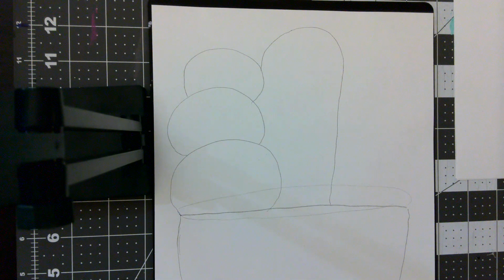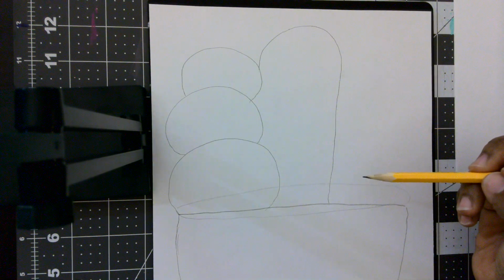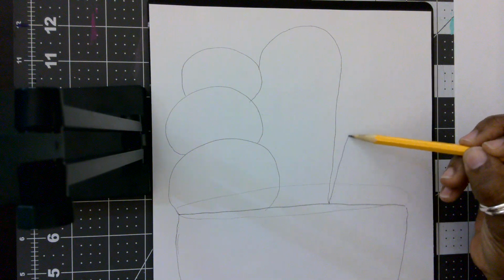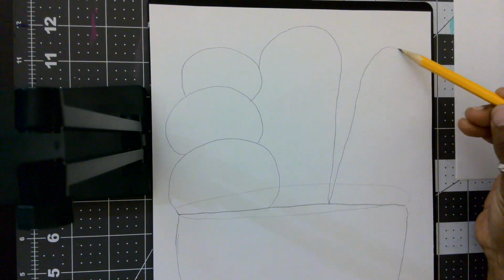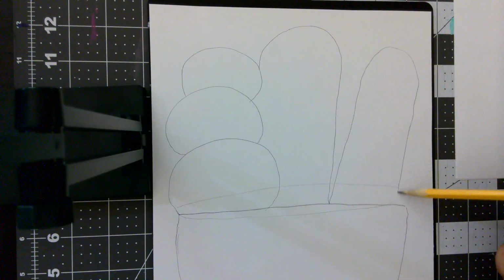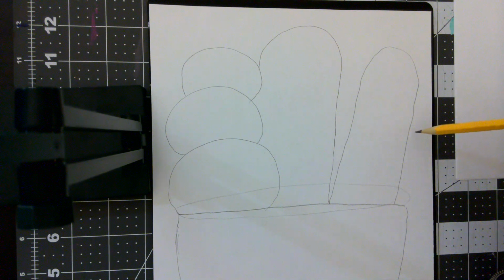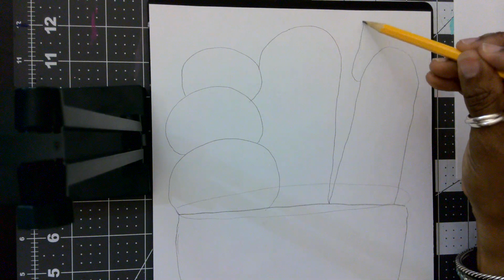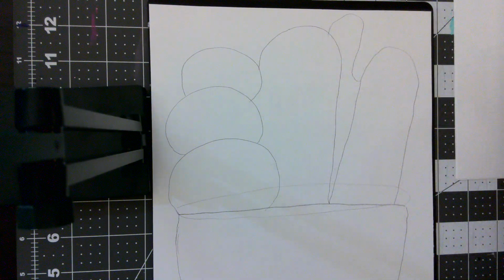Okay. So the next one is going to be like the cactus that you're used to seeing in the desert. The first thing we're going to do is the same thing that we did before. Watch. I'm going to come out like this, come around like this, and come in like this. Now for this one, because of the shape that it has, I'm going to come out, up, and around. So it's going to kind of come behind it a little bit. And then this one is going to do the same. Up, around, and like that.